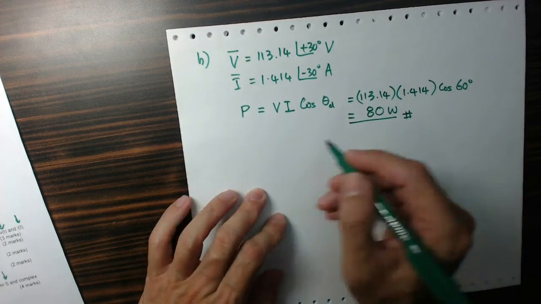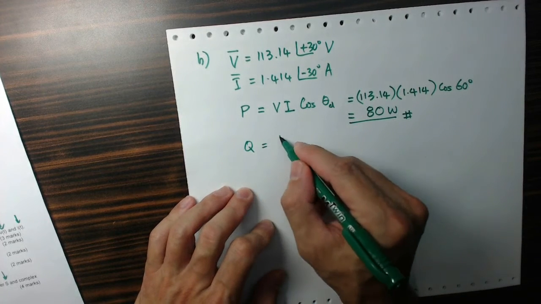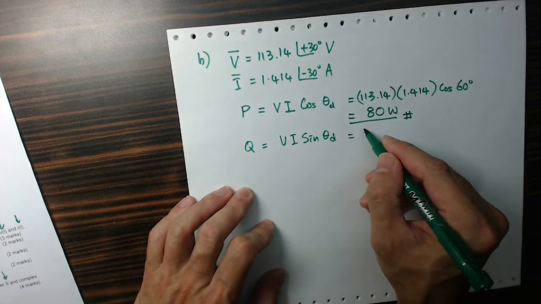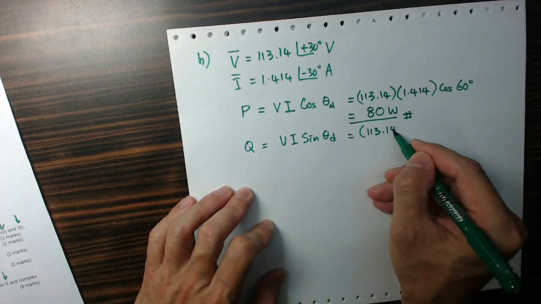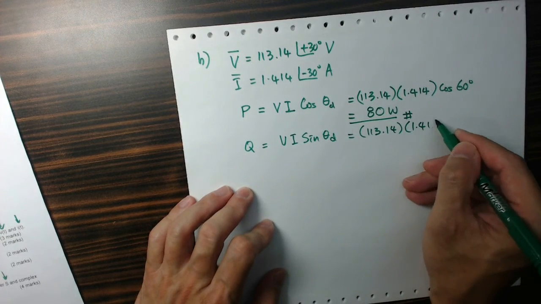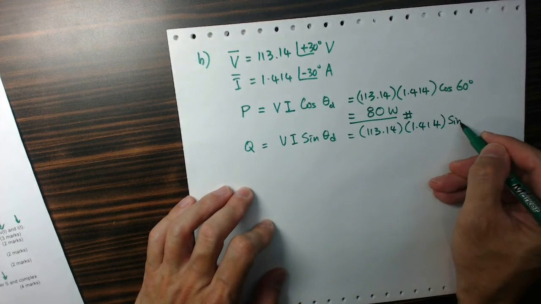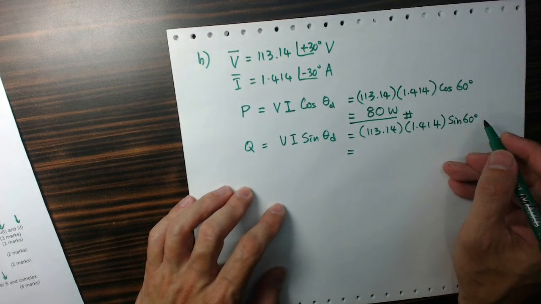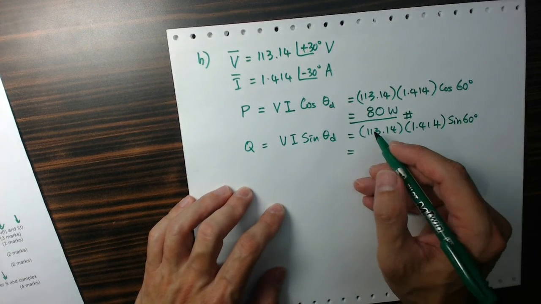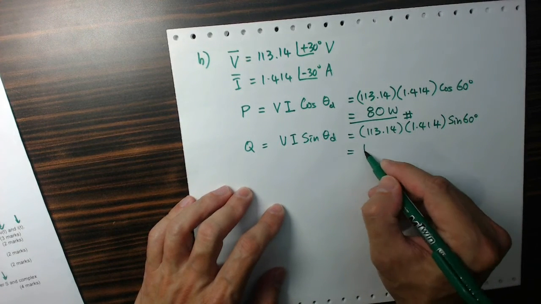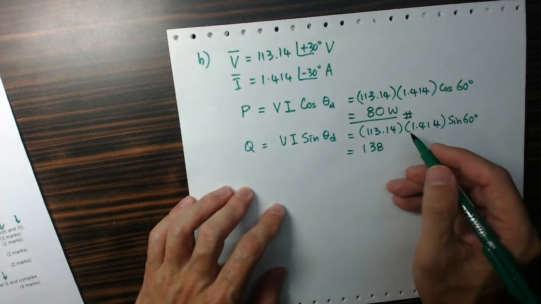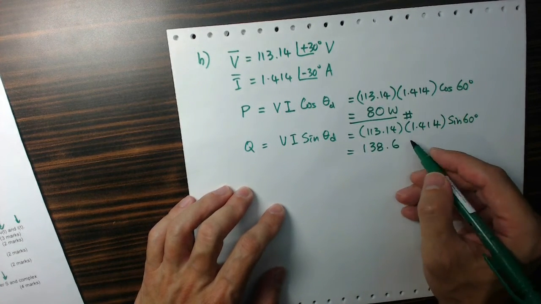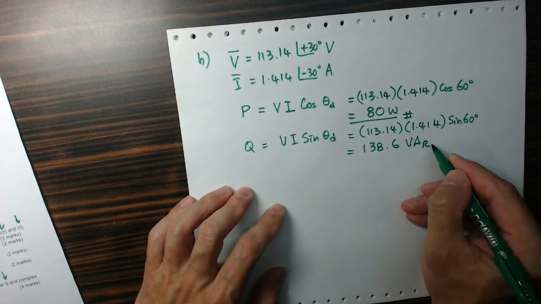real power. Q, on the other hand, is just VI sine of theta. That's 113.14 times 1.414 sine 60 degrees. That gives me about 138.6 VAR.